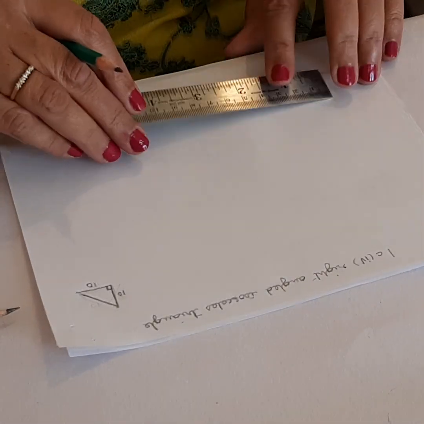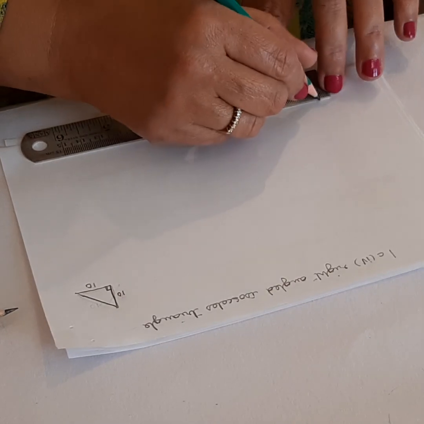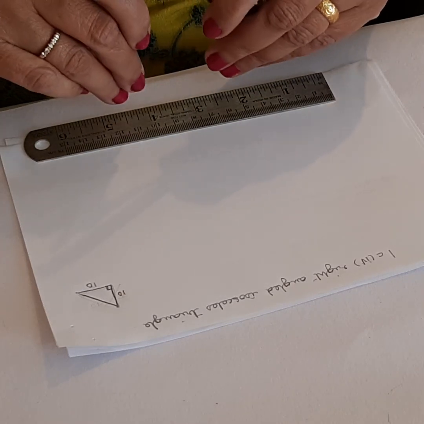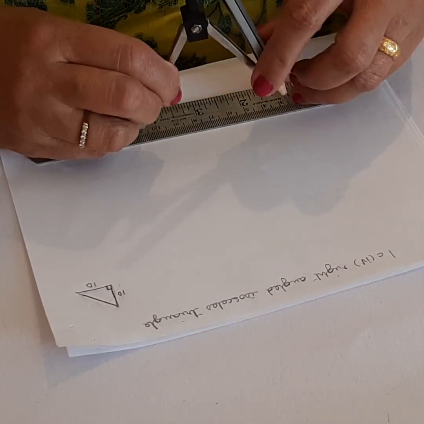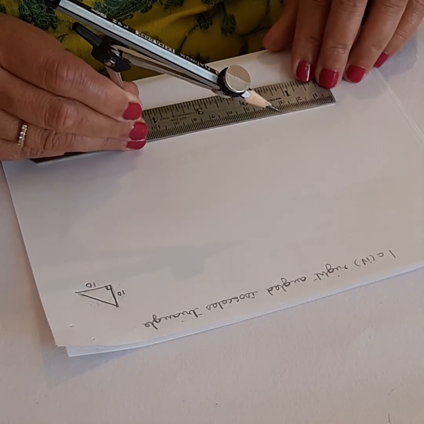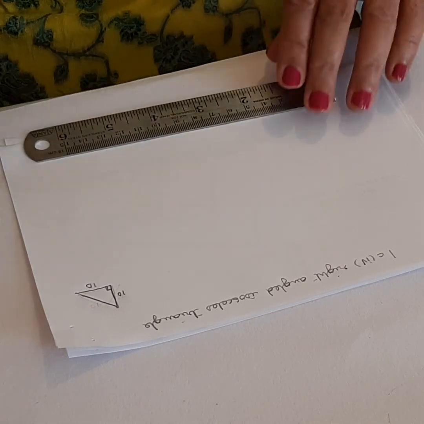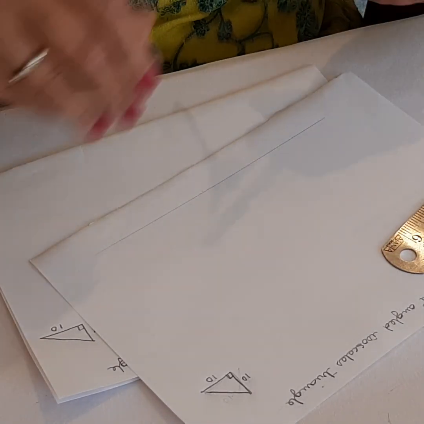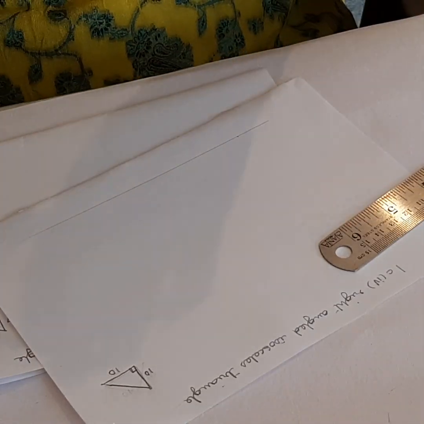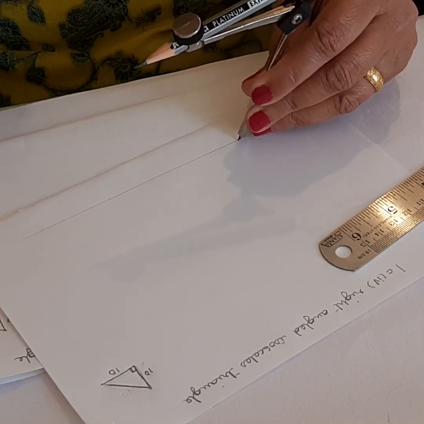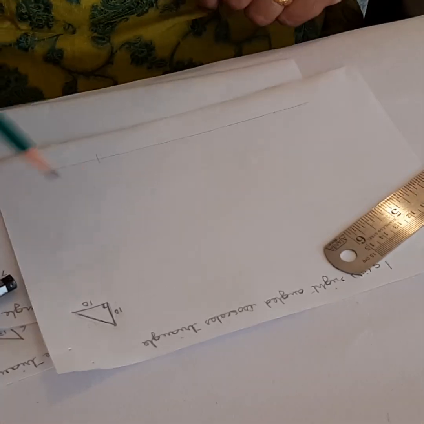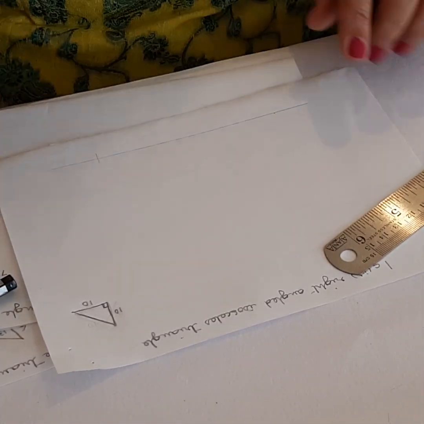Okay, let's draw a straight line first. Mark out 10 centimeters. Mark a point here first, and from here I am going to mark 10 centimeters. So this is my base. Okay, 10 centimeters is done. So I am done with this part. Now over here I will need to construct 90 degrees.